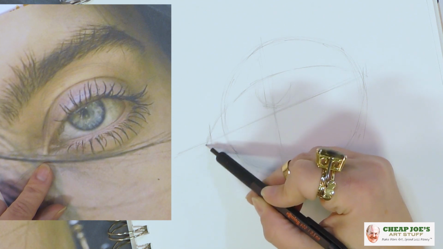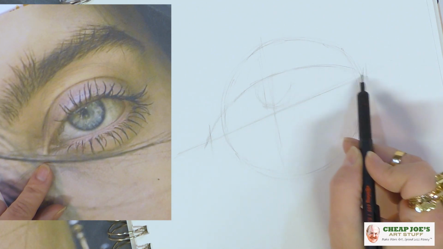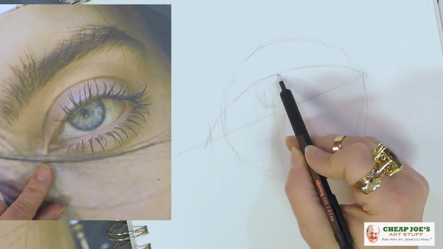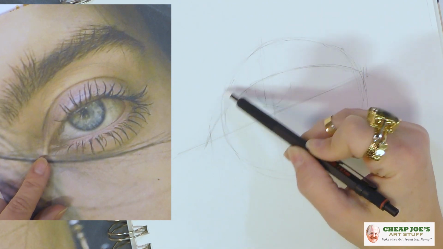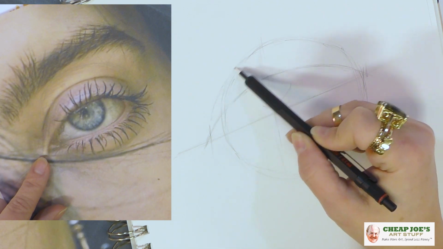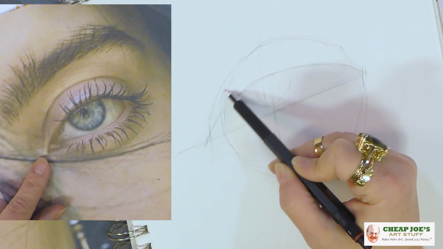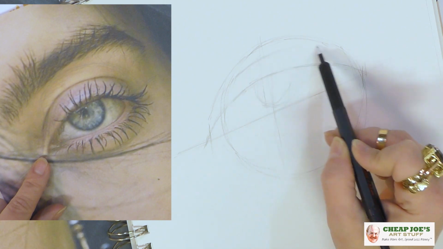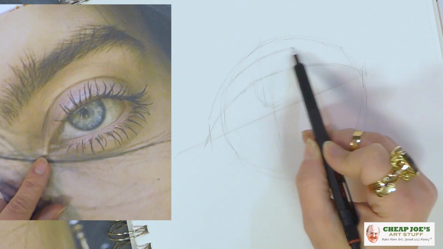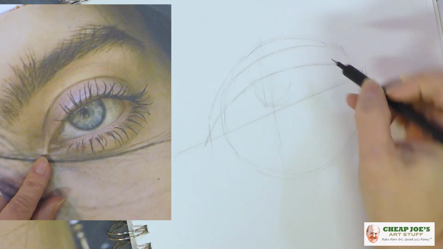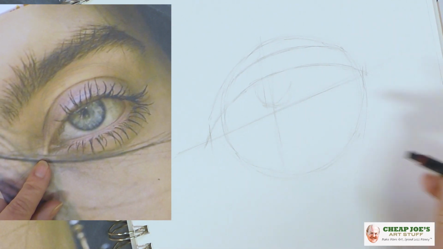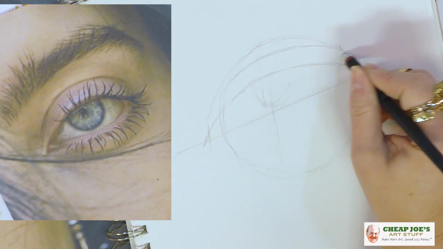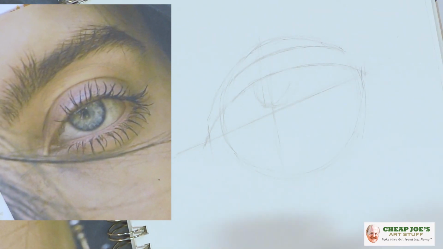So we'll put this in here, and then her eyelid fold follows very closely to that line, and it comes up like that. And then this part actually gets a little lost. A bunch of other stuff going on there.